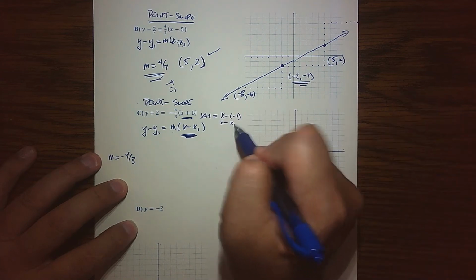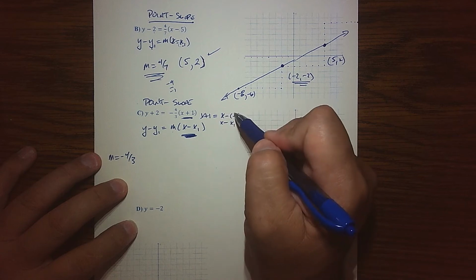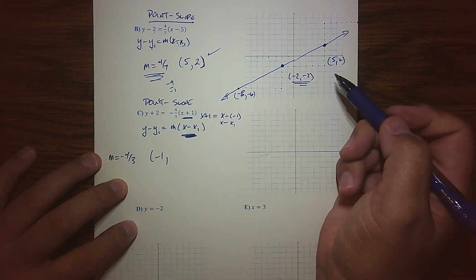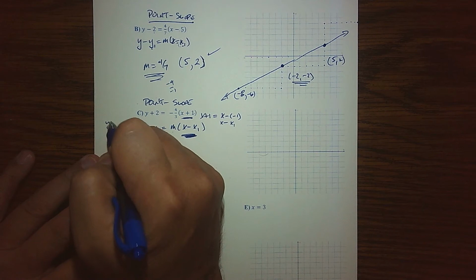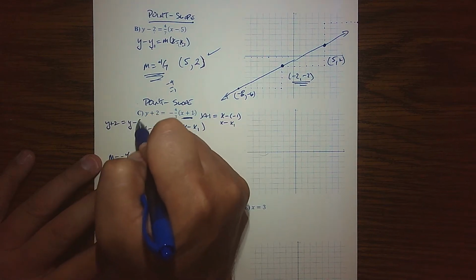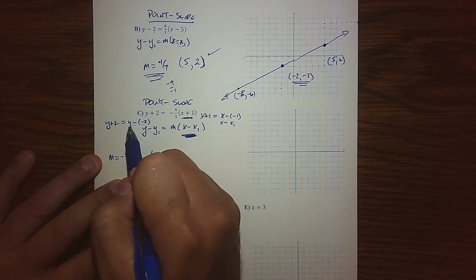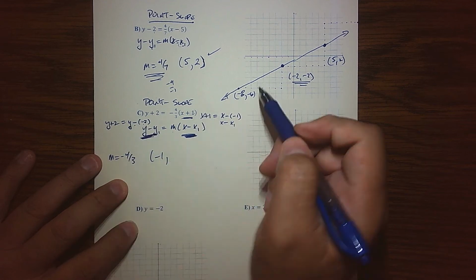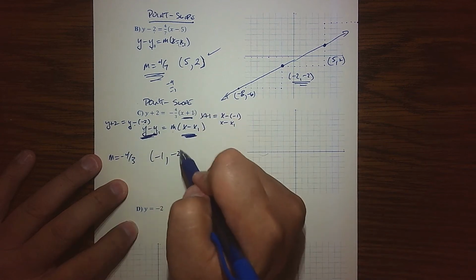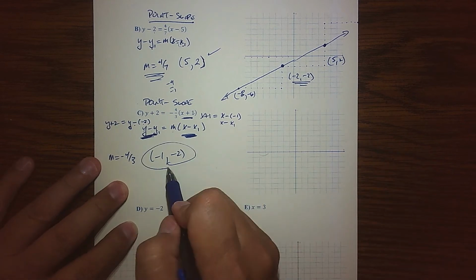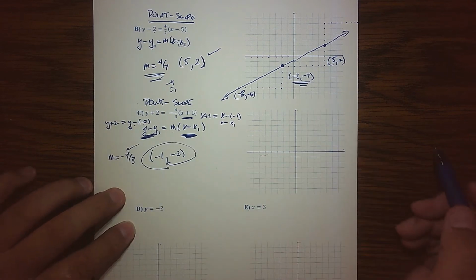So there's your x and x1. So what's being subtracted away from x? Negative 1. Same thing over here, right? Y plus 2. Well, that can be rewritten as y minus a negative 2. And so what are we subtracting away from y? Because that's what I need for the formula. What's being subtracted from y? Negative 2. Now I have a point. I have my movement. I'm off to the races.